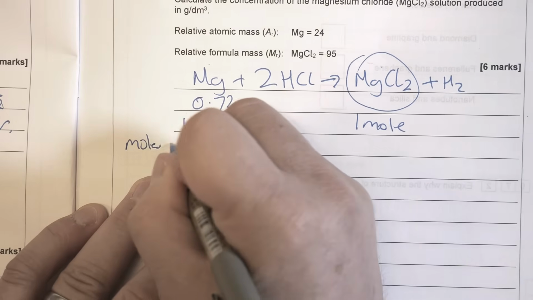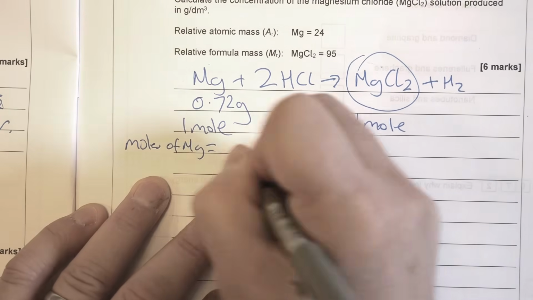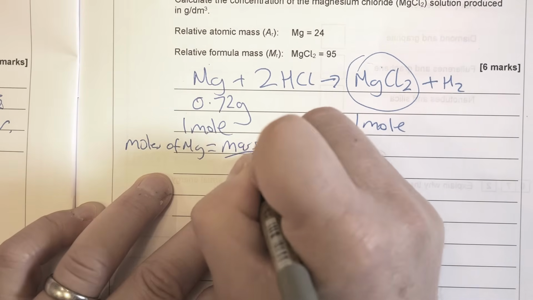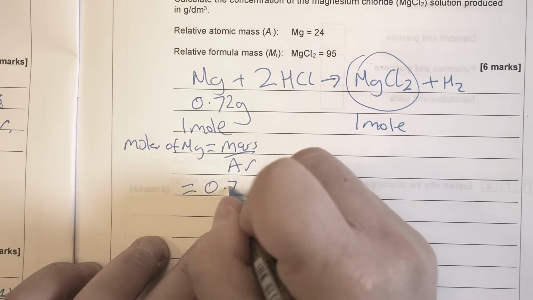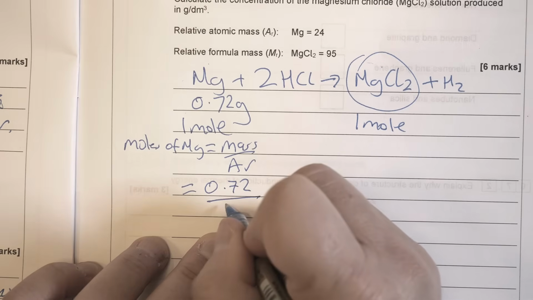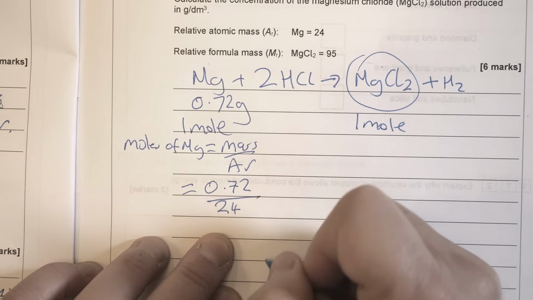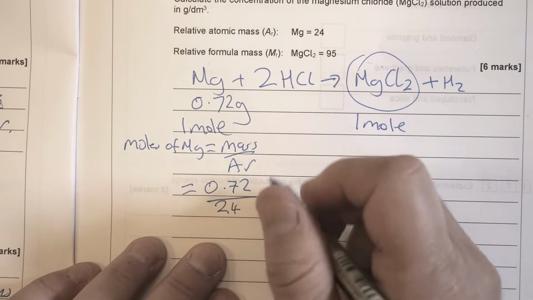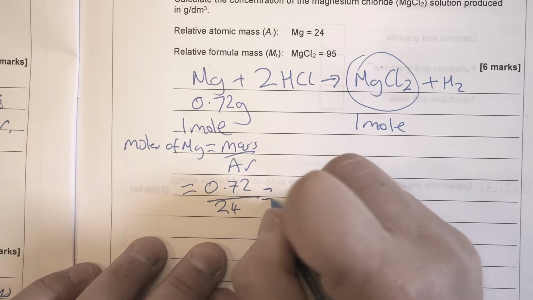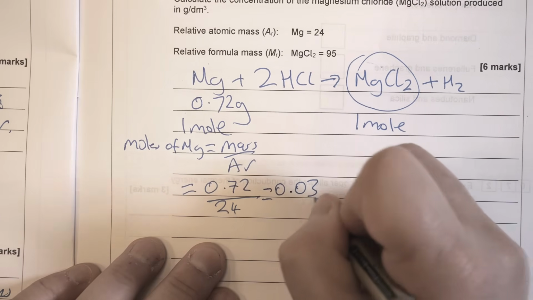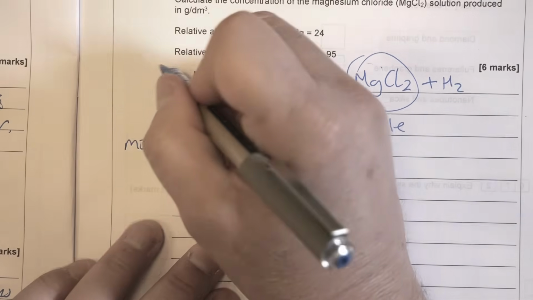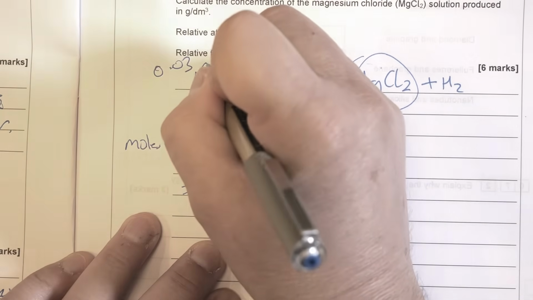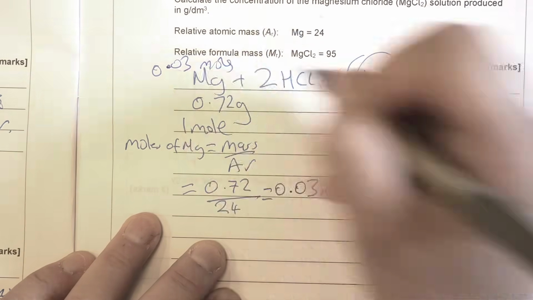So moles of magnesium equals mass over Ar, which is going to be 0.72 grams divided by 24, which is the relative atomic mass of magnesium, and that comes to 0.03 moles. So we know we've got 0.03 moles of magnesium.